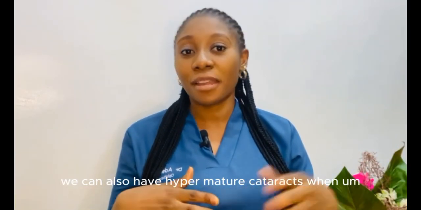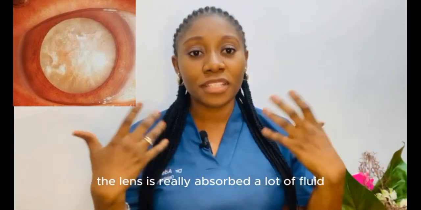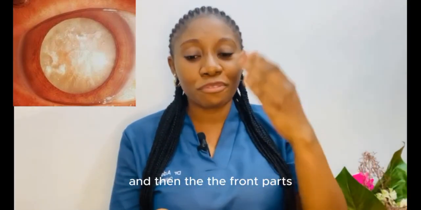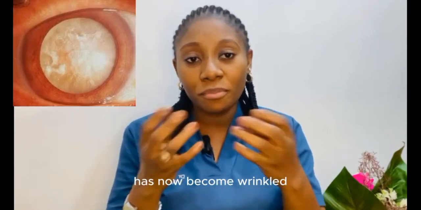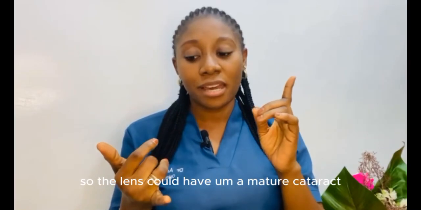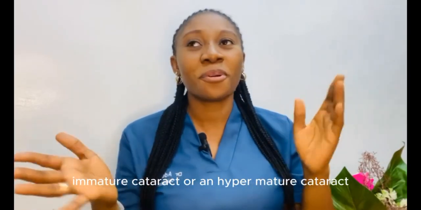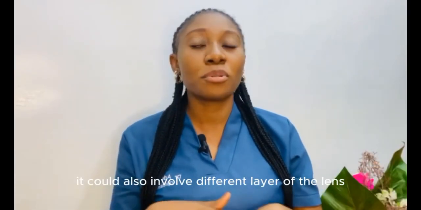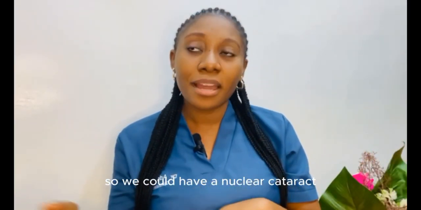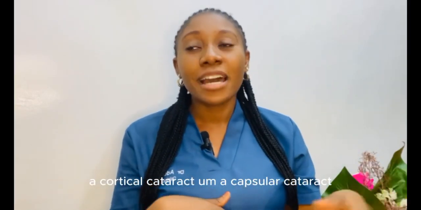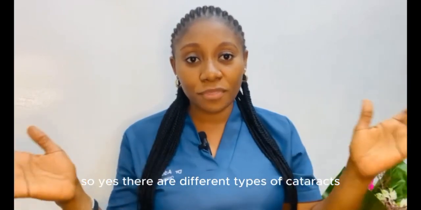We can also have a hypermature cataract when the lens has absorbed a lot of fluid, and then the front part, which I described as the capsule, has now become wrinkled. So the lens could have a mature cataract, immature cataract, or a hypermature cataract. It could also involve different layers of the lens. So we could have a nuclear cataract, a cortical cataract, a capsular cataract. So yes, there are different types of cataracts.